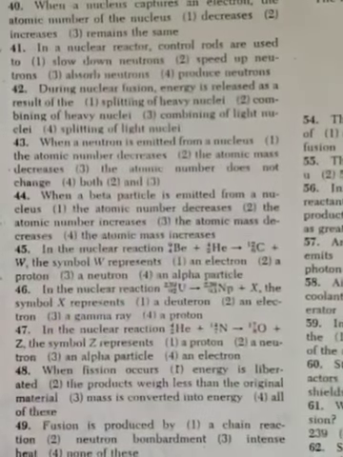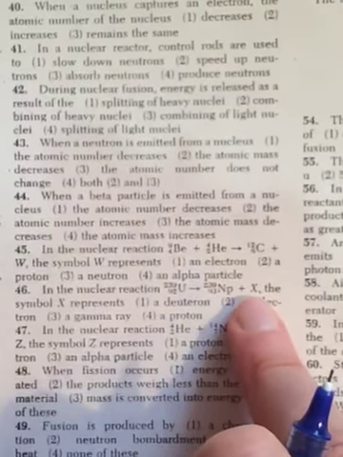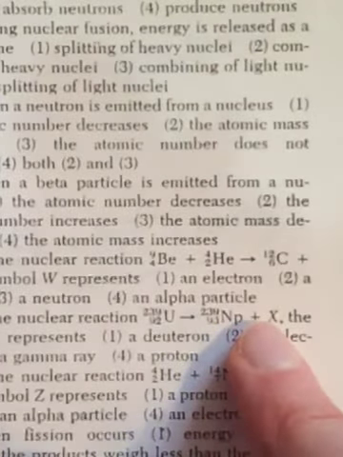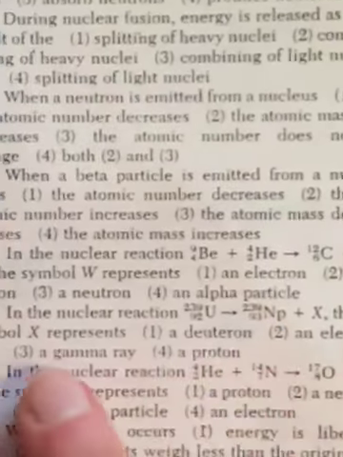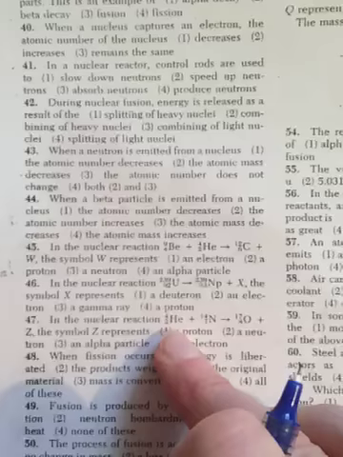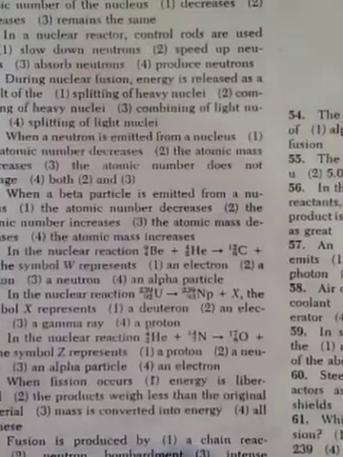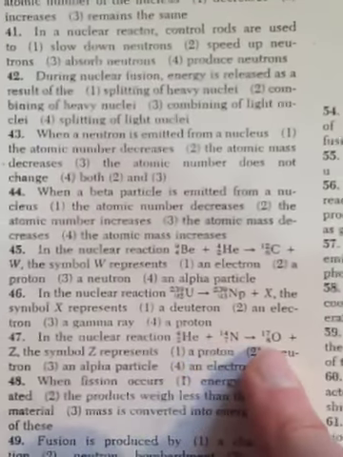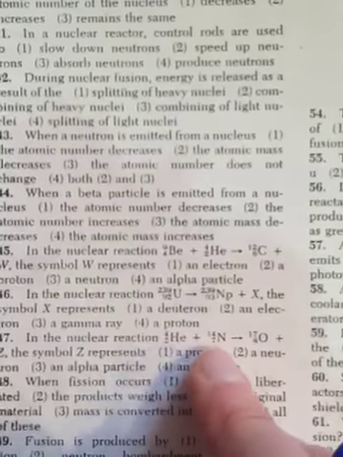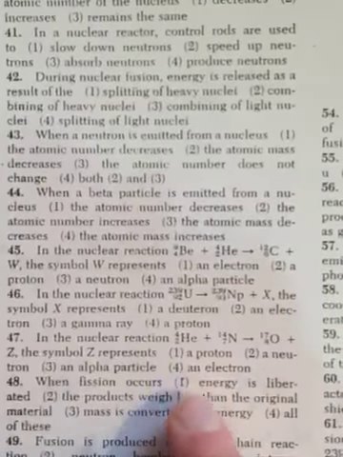The nuclear reaction, uranium going to neptunium plus something, the X represents, must be a -1 on the bottom, so it must be an electron, or beta particle. In the nuclear reaction, I could only see helium plus nitrogen-14 going to oxygen plus something. So on the top, that's 18, so it has to be a 1. On the bottom, it's 9, so it has to be a 1. So Z must be a proton.